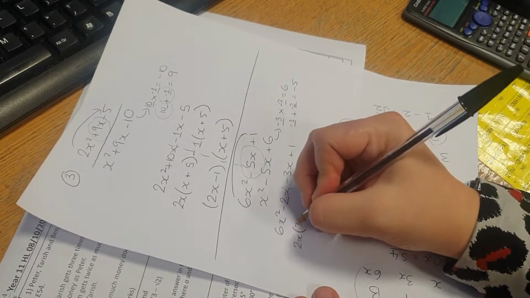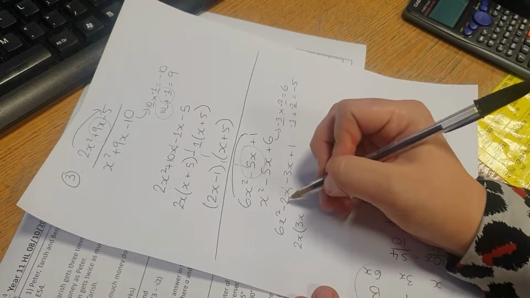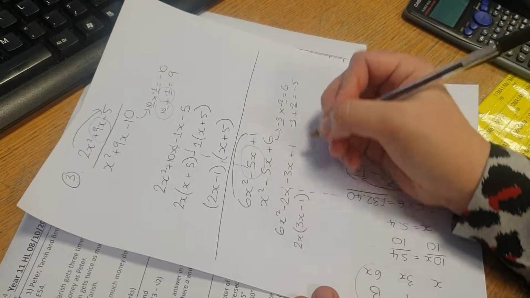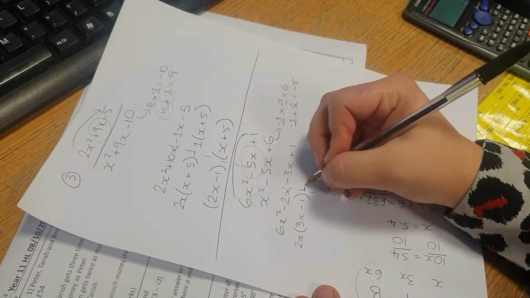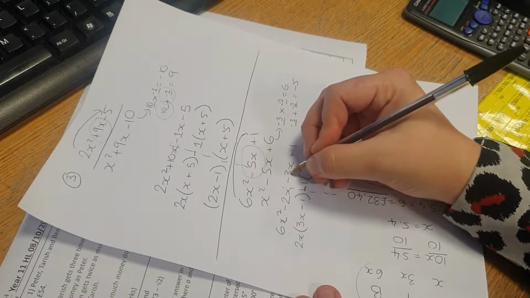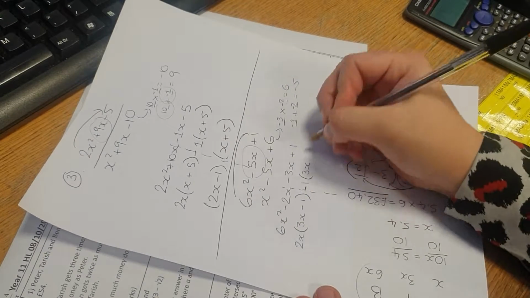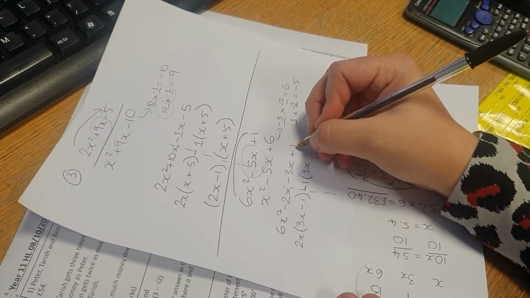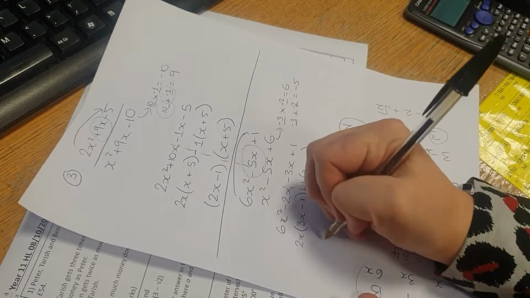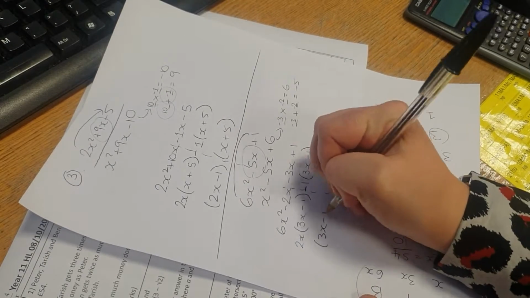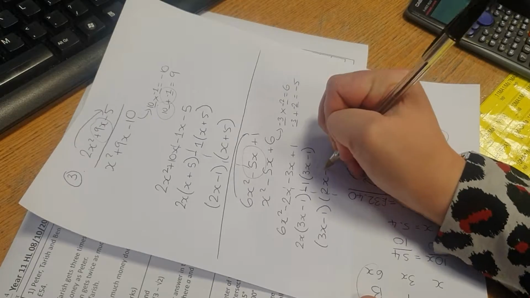2 times what gives you 6? 3x. 2 times what gives you 2x? Minus 1. Minus, what do they have in common? 1. Minus 1 times what gives you 3x? So it's going to be 3x. Minus 1 times what gives you plus 1? It has to be minus 1. So then you've got 3x minus 1 and 2x minus 1.